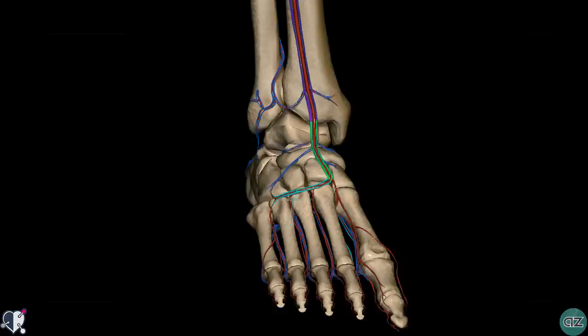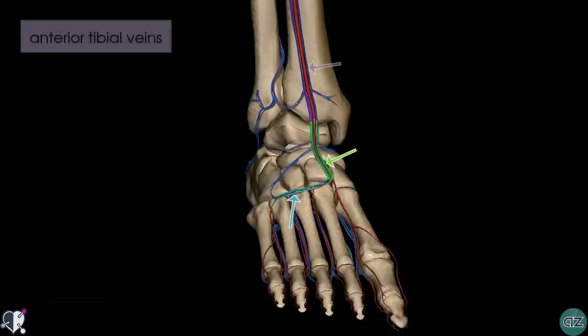In light blue you can see this vein which accompanies the arcuate artery, and this drains into the vein which accompanies the dorsalis pedis artery, which you can see in green. These deep veins of the foot then drain into the anterior tibial veins, which you can see in the purple colour.